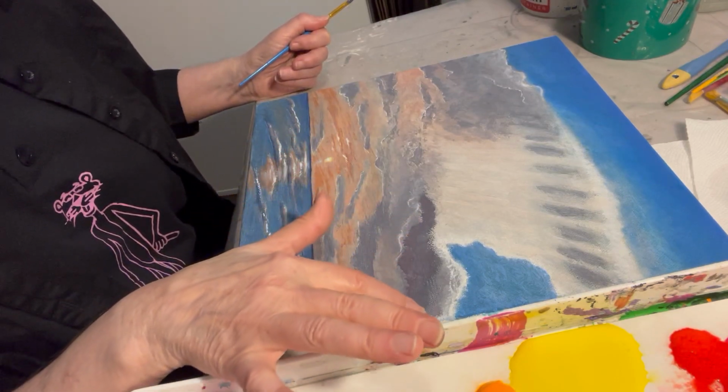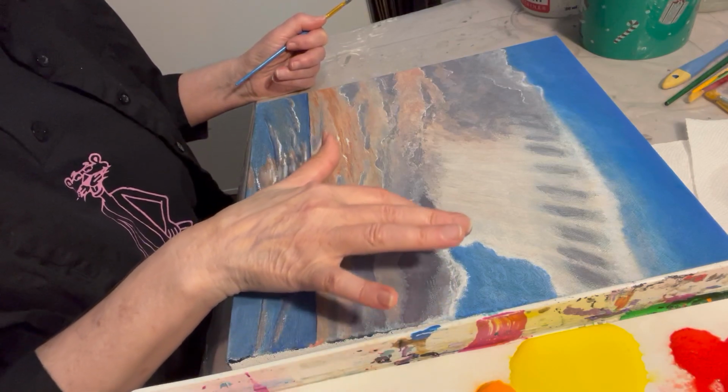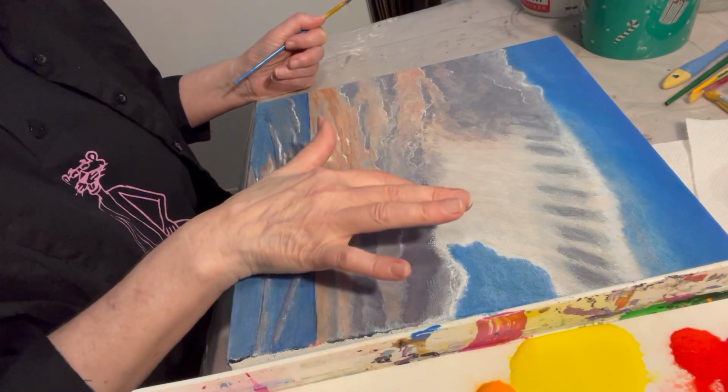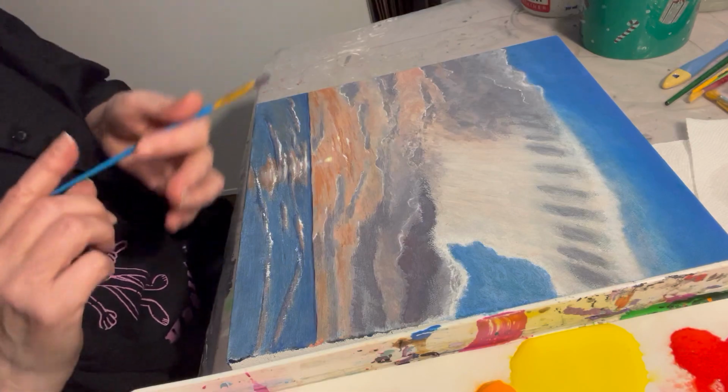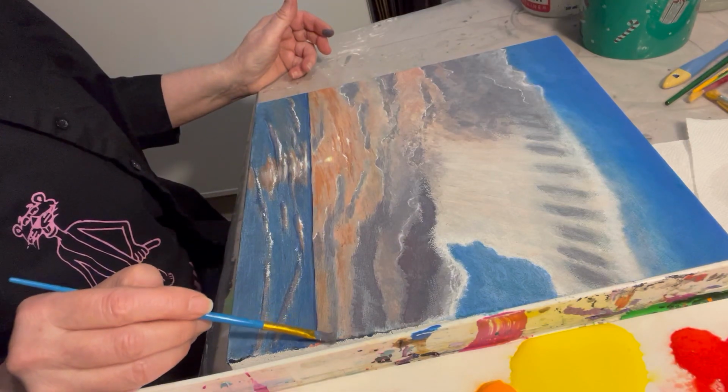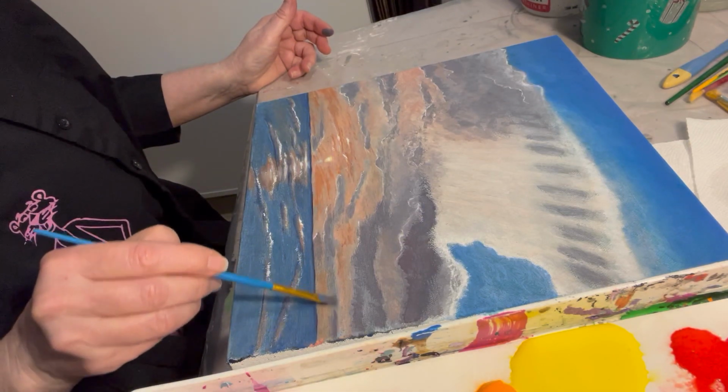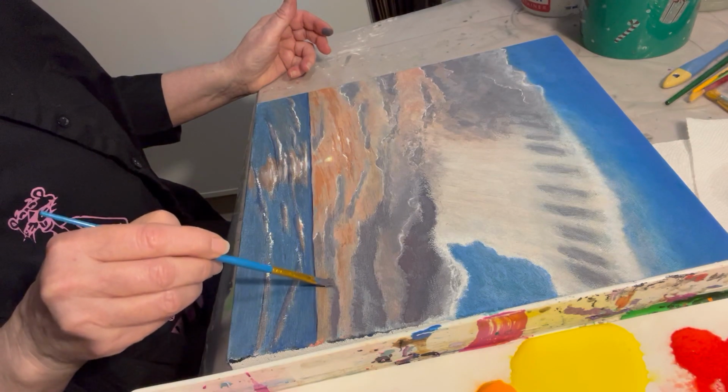Fingers work great. And we're gonna just kind of take that on over a little bit. I may add a little bit more of that darker value kind of in here a little bit.